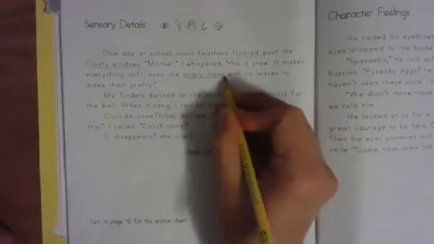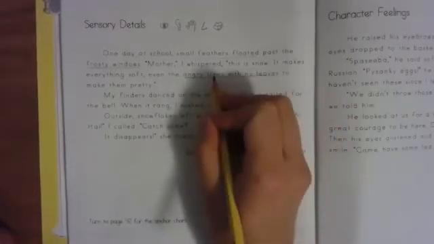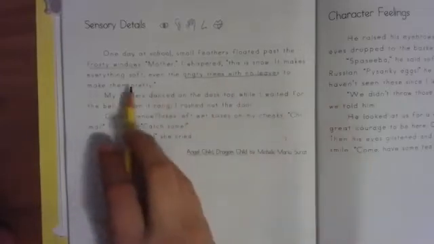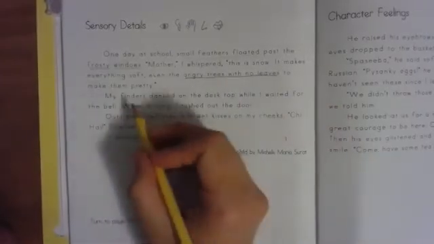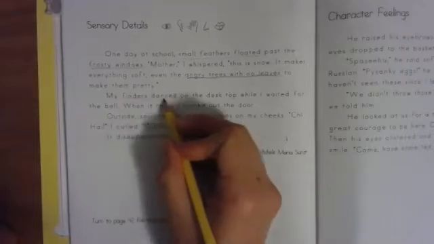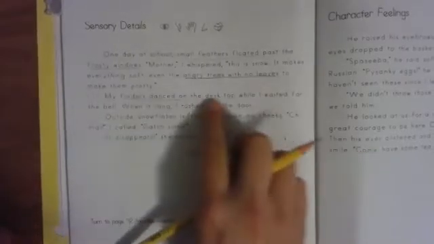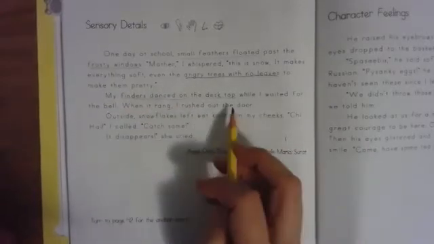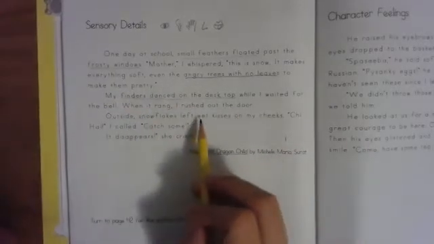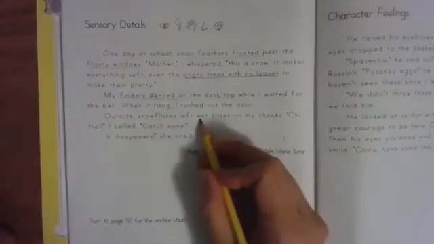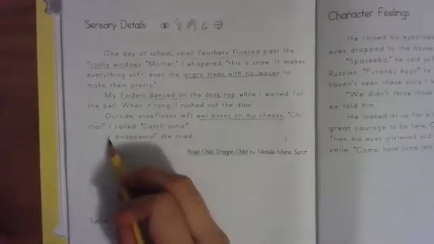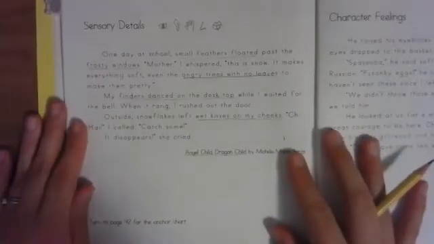I can see the bare trees with no leaves on them when I read that. To make them pretty. My fingers dance too on the desktop while I waited for the bell. I can feel my fingers dancing on the desk when I read that. When it rang, I rushed out the door. Outside, snowflakes left wet kisses on my cheeks. Oh, I can feel that on my cheeks when I read that. Gee, hi, I called. Catch some. It disappeared, she cried.